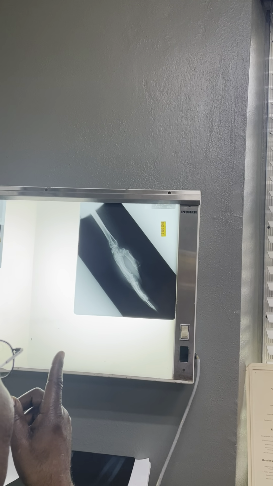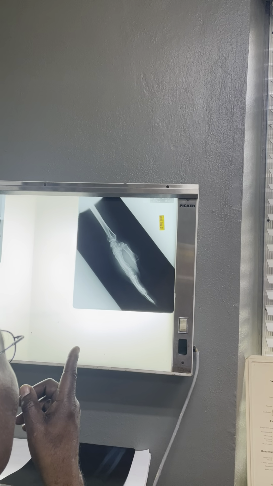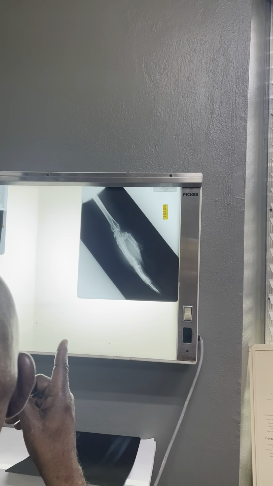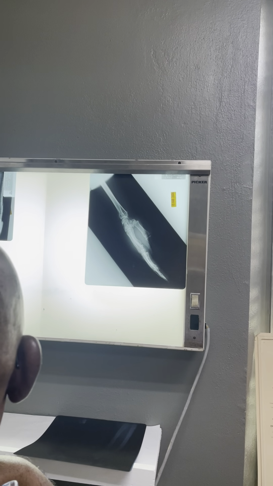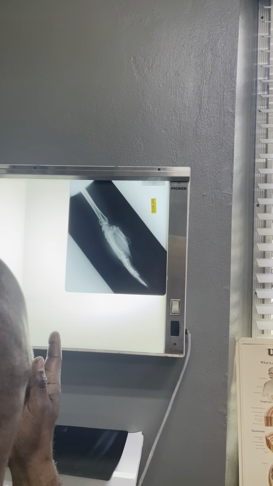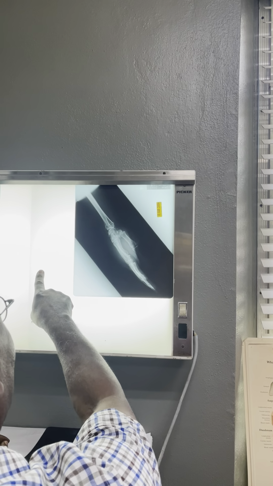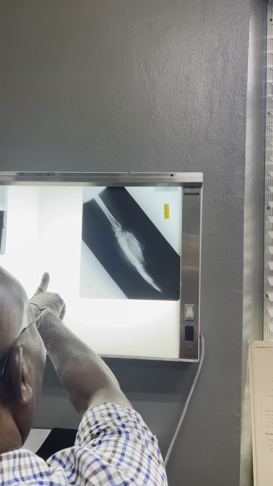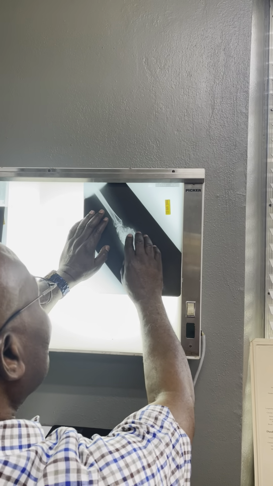What are you looking at here? Which view are you looking at here? Lateral. Right. So why do you say you need the lateral? You should tell the examiner, I need the AP. Okay, you see why I can stop you. You see the lateral, so you want the AP to get a full appreciation of what you are looking at.